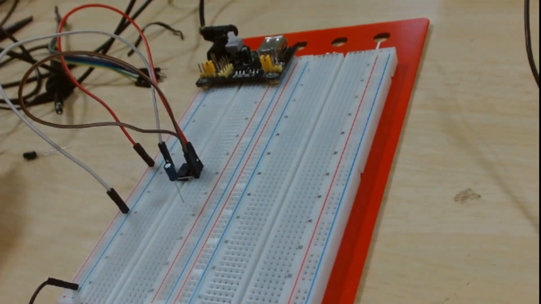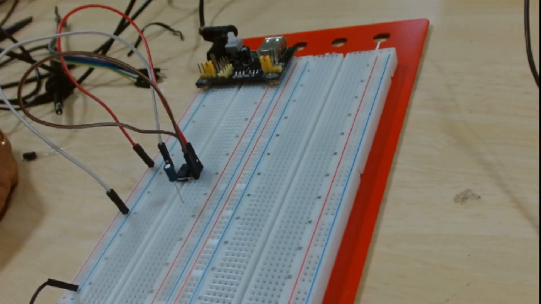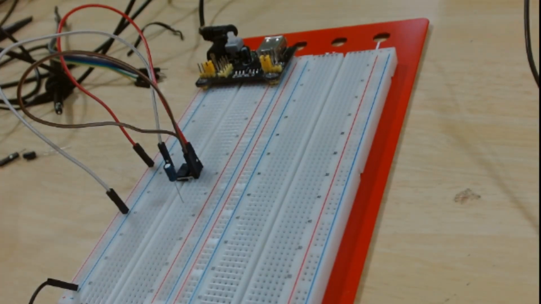If you see the way I have connected, I have a 10k resistor going to the supply connected to that point, and I have a switch.